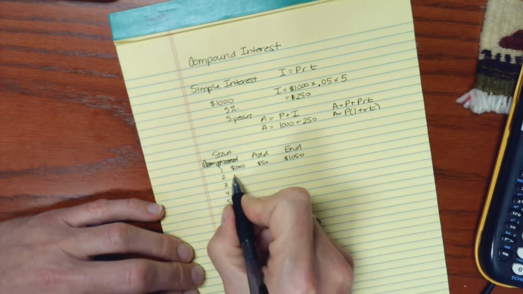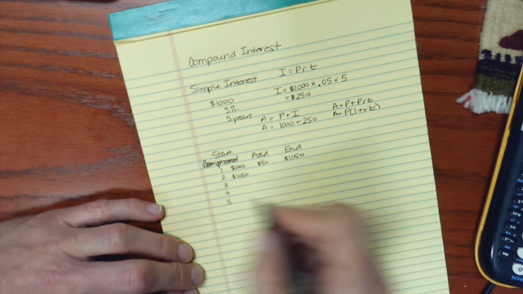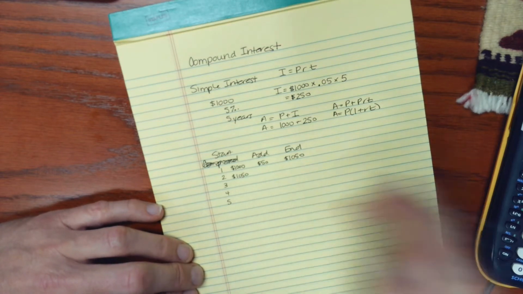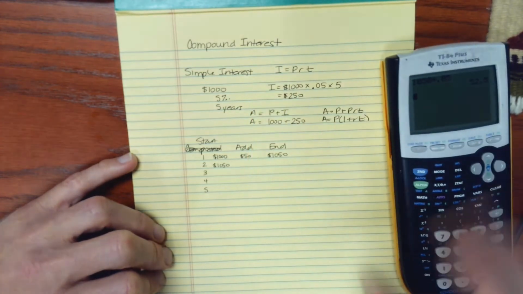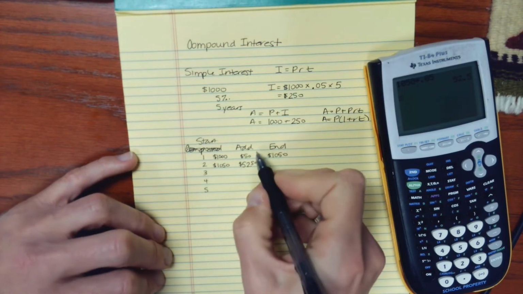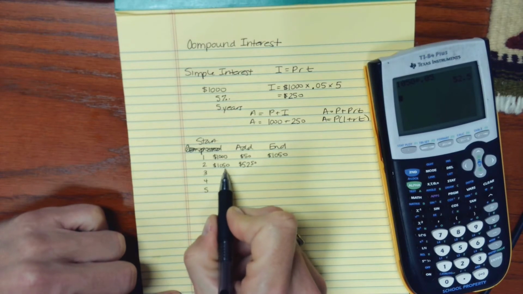Now in the next year, we'll take that $1,050 and earn 5%. So I'll take 1,050 times 0.05, and we're going to earn $52.50. So we'll earn more in the second year because we're also earning interest on this $50.